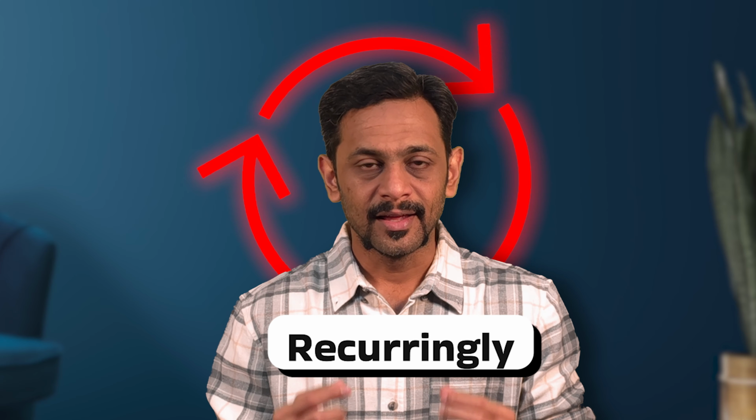We have seen how to run the backend workflow on a list of things. But if you want to run something on a weekly basis, monthly basis, or daily basis, if you want to run something recurringly, then how do we do that? In today's video, let's explore how backend workflows can be run recurringly on a particular item.